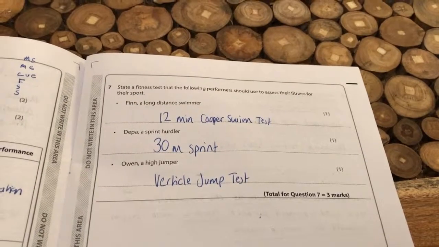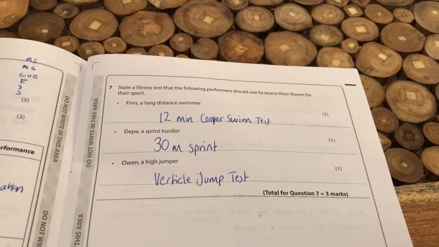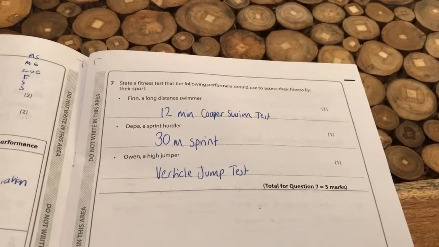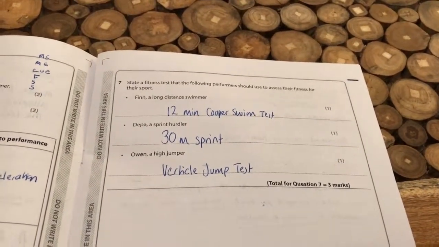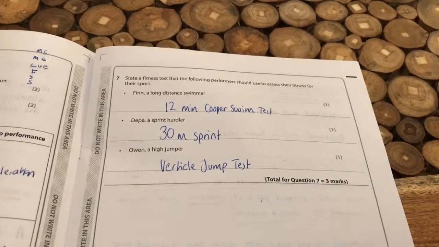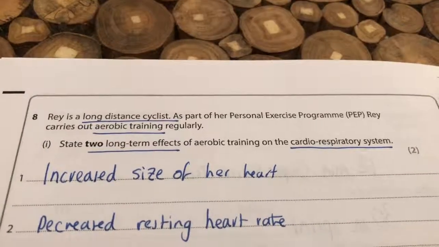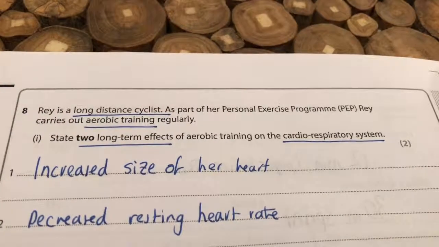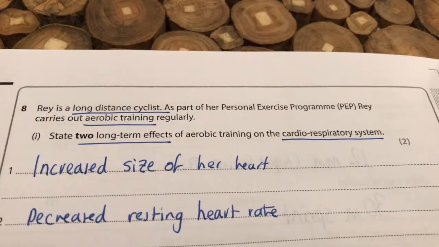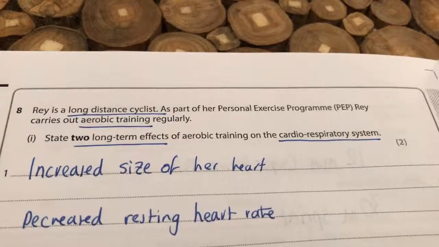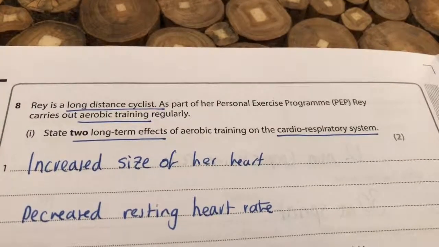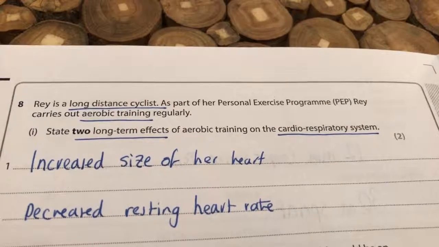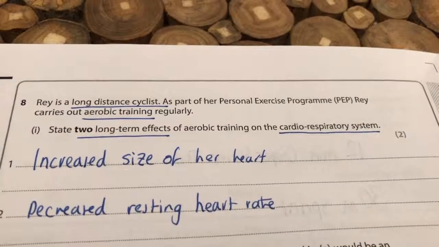Again, they're all tests minus maybe the Cooper swim test that you have done, and being able to identify the correct one for the correct sport is a key. It's not a difficult topic to revise, this one, so make sure you're confident. So, Ray's a long distance cyclist. As part of a PEP, Ray carries out aerobic training regularly. State 2 long-term effects of aerobic training on a cardiorespiratory system. 2 long-term effects. No explain, just state.